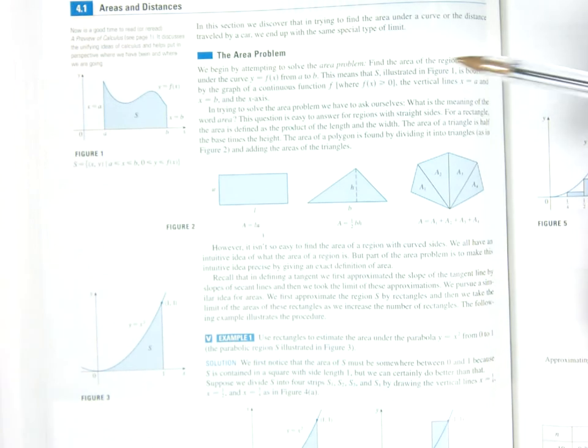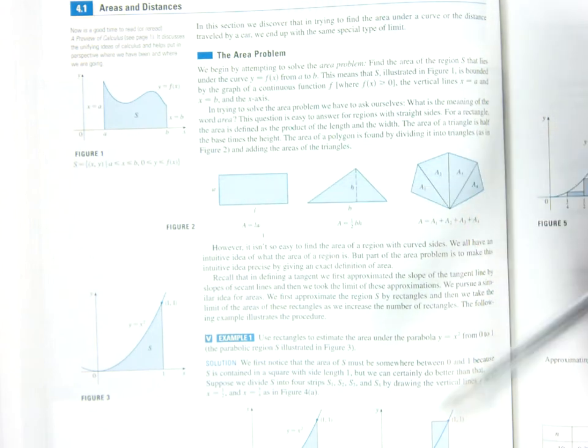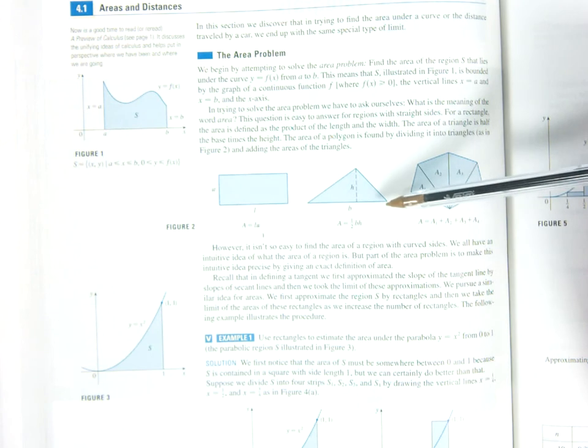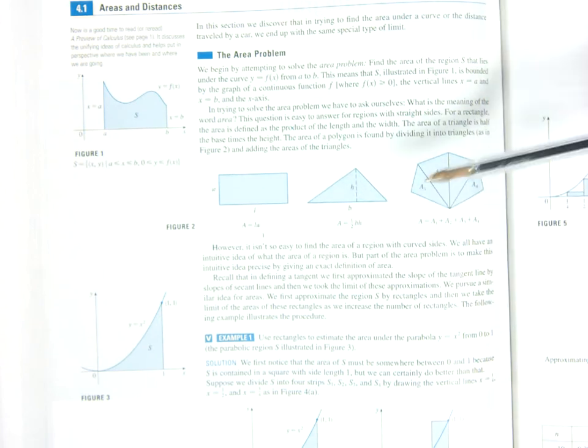You know that you can find the area of a rectangle, length times width, and the area of a triangle, one half the base times the height. Or you could have something like this where you break it up into parts and then add the areas together, and this is significant to what we're going to take a look at.